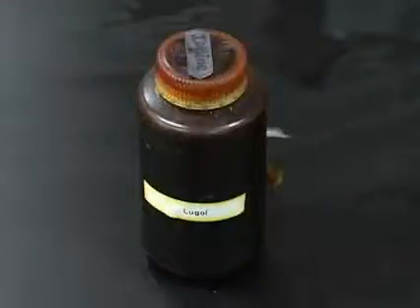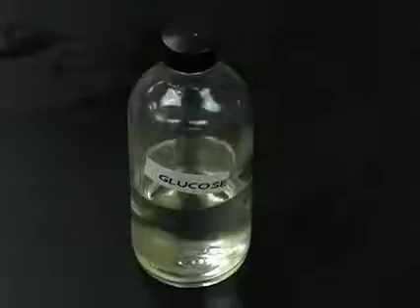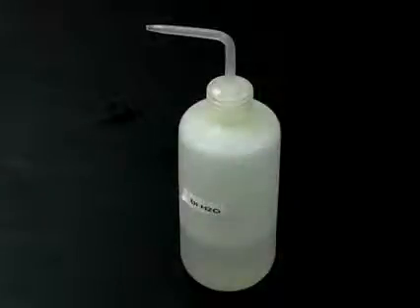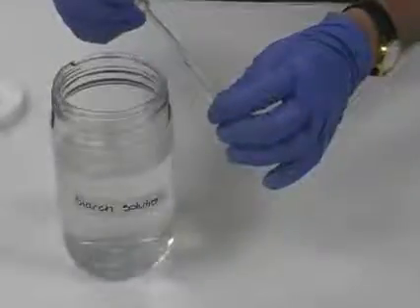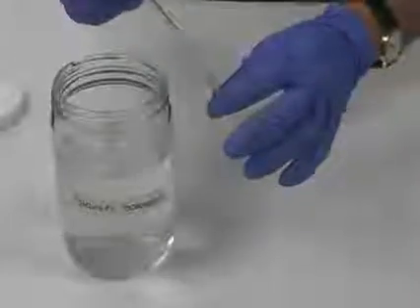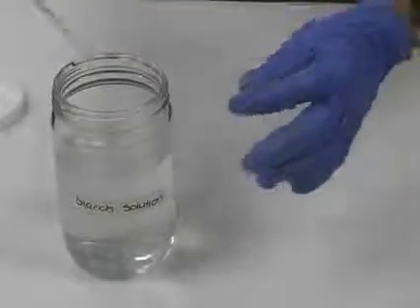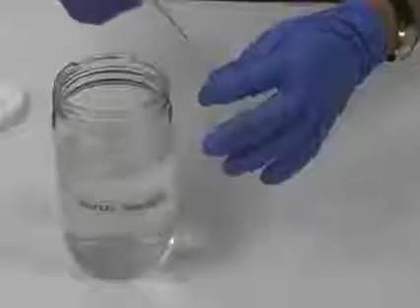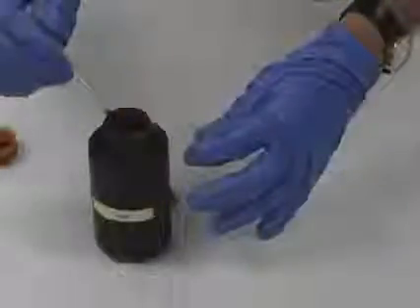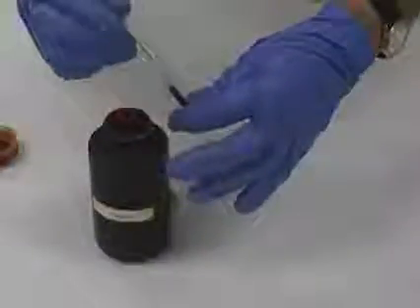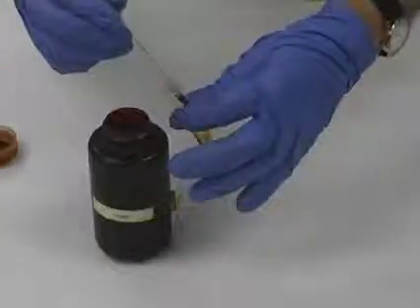The other test for carbohydrates is the Lugol's test, or the iodine solution test for starch. We used glucose solution and DI water as negative controls, and we also tested an unknown solution. First, we add 2 milliliters of starch solution to a test tube using a pipette. Next, we add a few drops of dark amber-colored Lugol's solution.